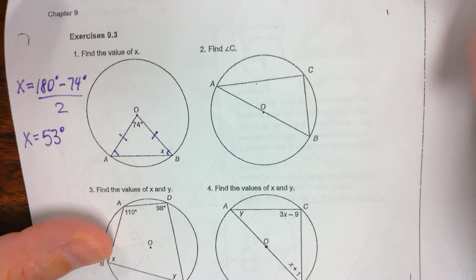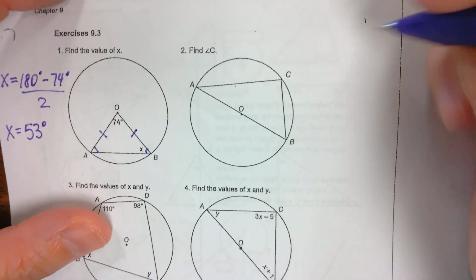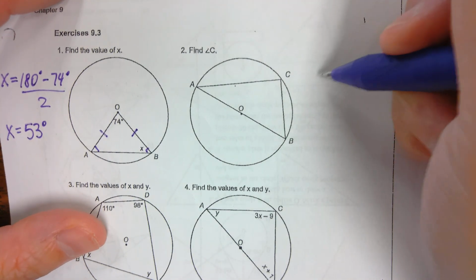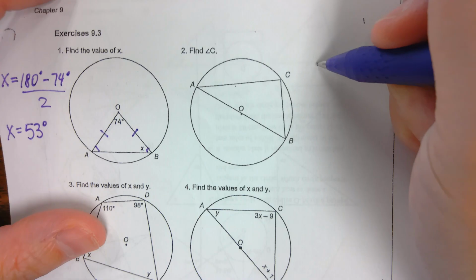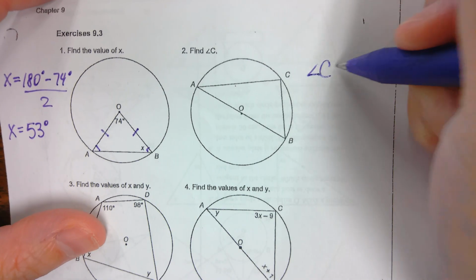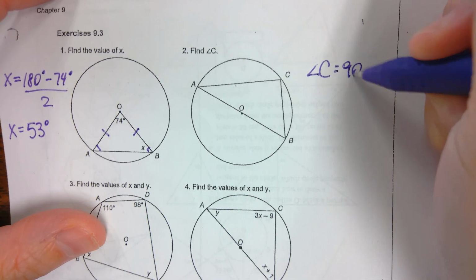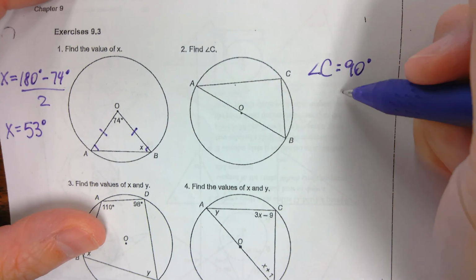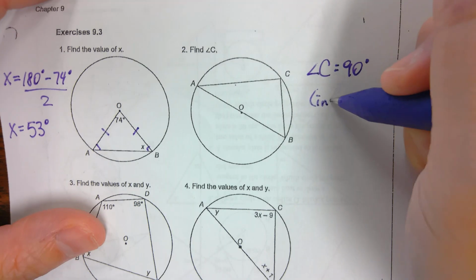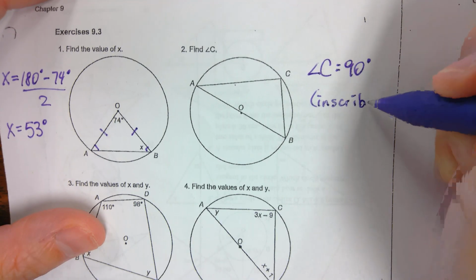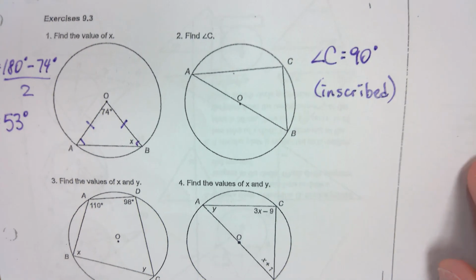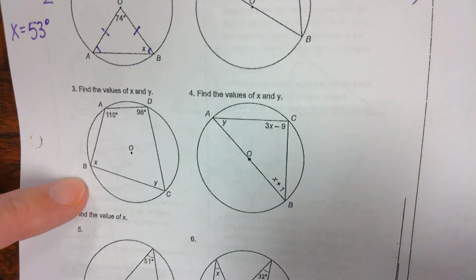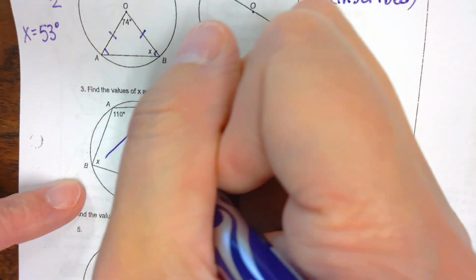All right. Angle C. This one is straightforward. What is angle C? Eliana. It is 90 degrees. Why? Inscribed angle. Good, because this is your inscribed angle. Remember one of the properties?